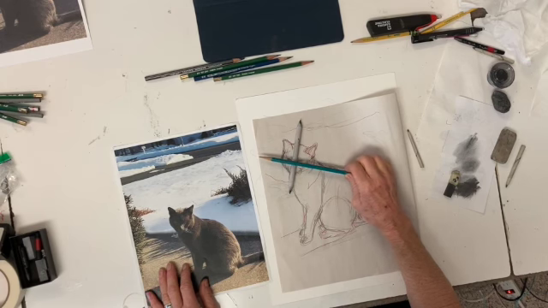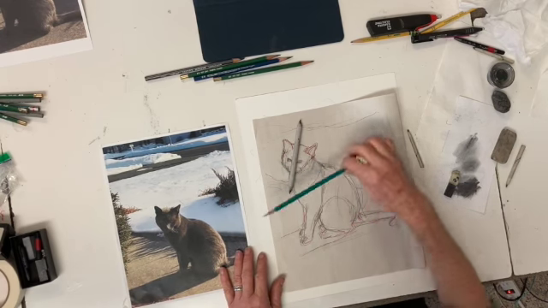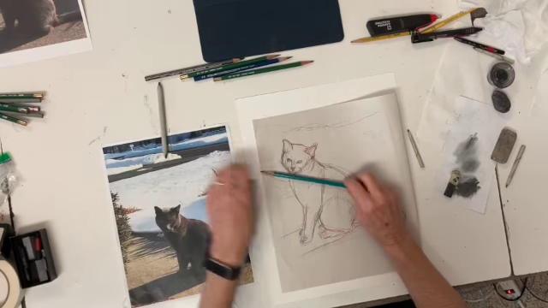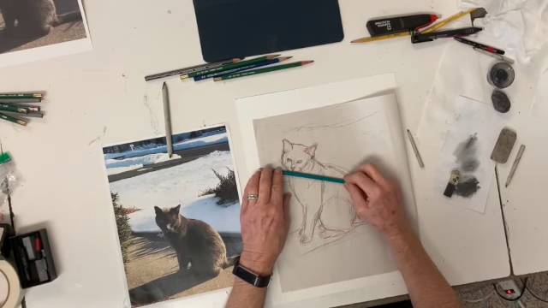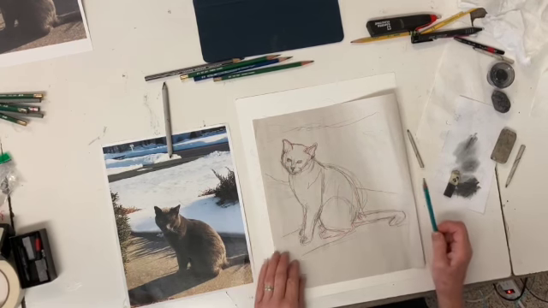So if the face is tilting a little bit, the eyes are lined up on that tilt, and then the nose will be at right angles. And then the mouth will pretty much be at right angles, and the ears at the same parallel angle.